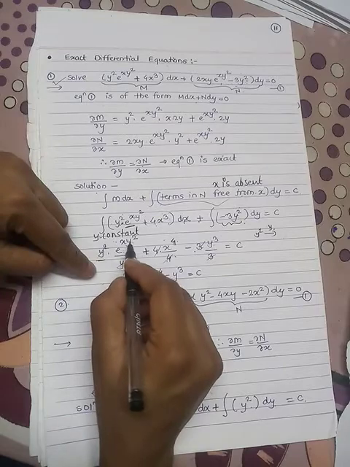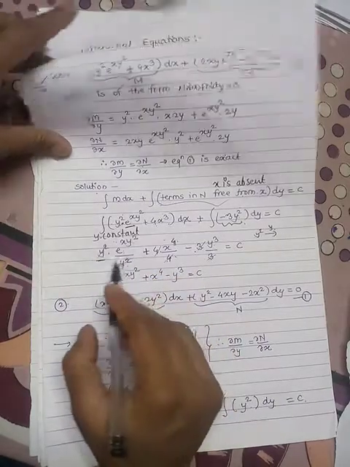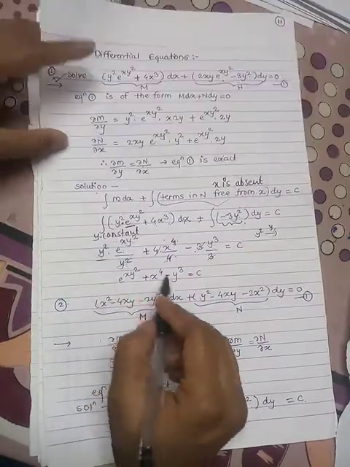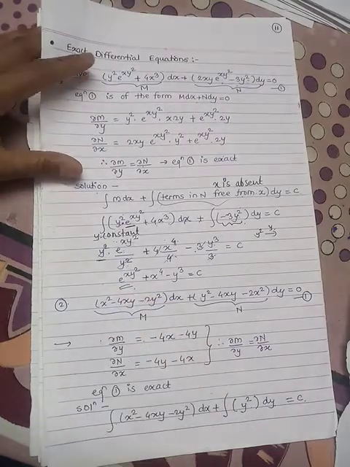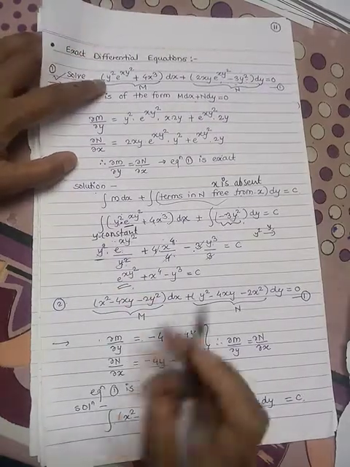So the derivative of x y square with respect to x is y square. Simplifying, y square gets cancelled. Hence we get the final solution. So this is the example of an exact solution.